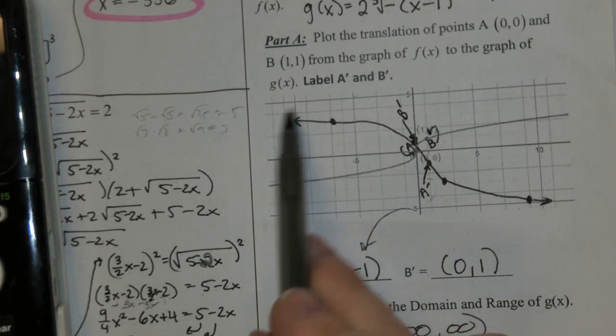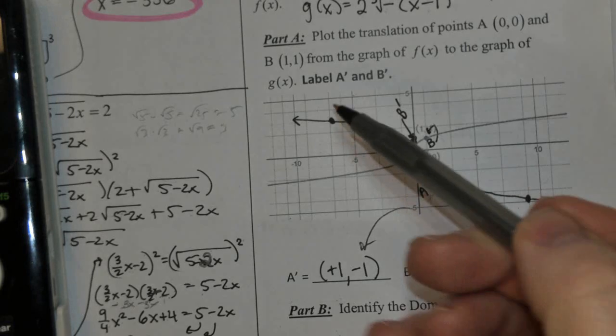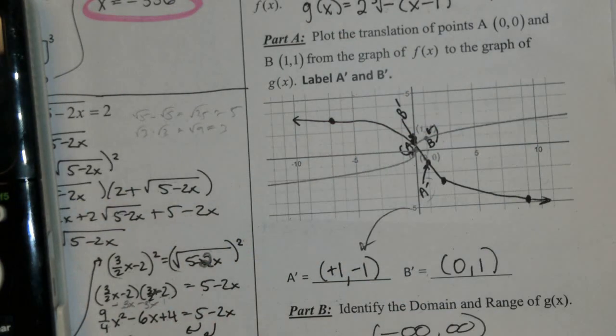Now for the domain, there's no limit to the left or to the right. And also for the range, there's no limit how high it goes as it goes to the left or how low it goes as it goes to the right.